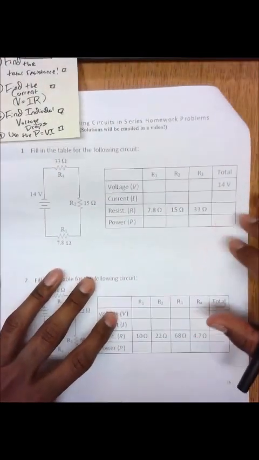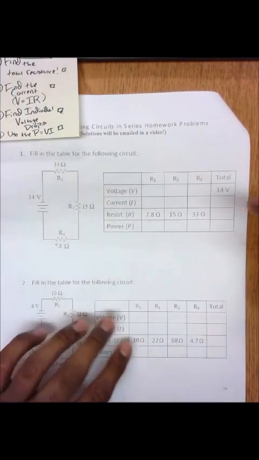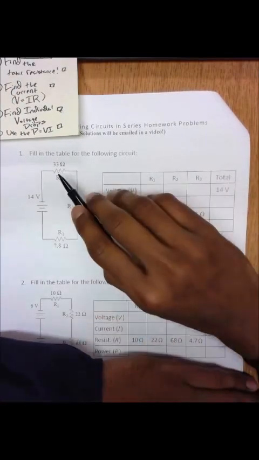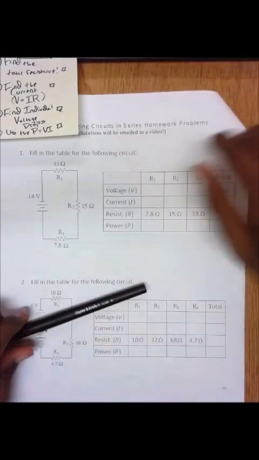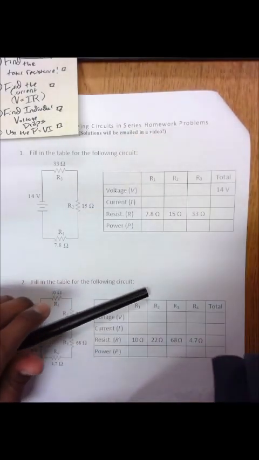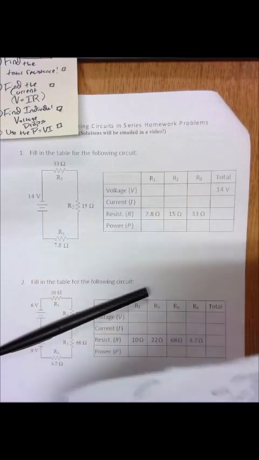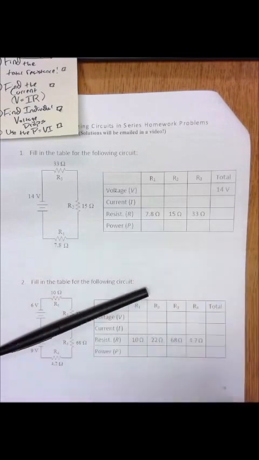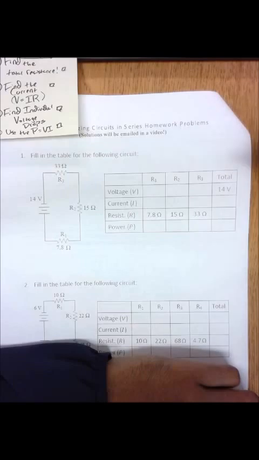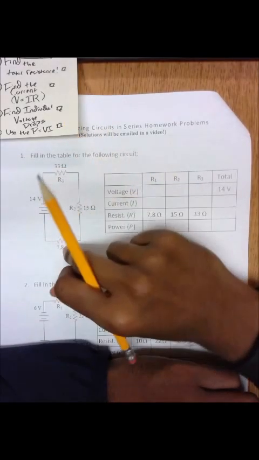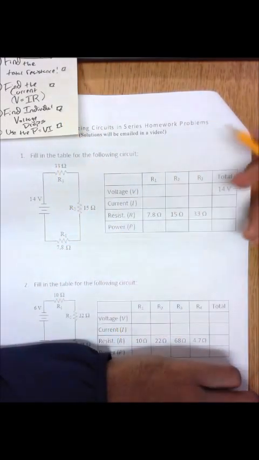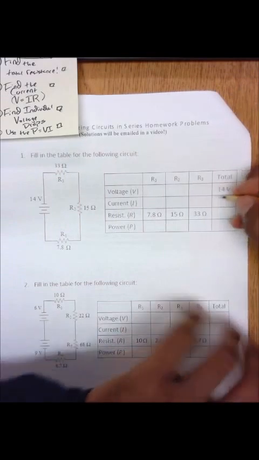Alright, so when we approach this problem, we want to find the total resistance first. We can see that there are 3 different resistors here, and all we have to do is add them together. We have 33, 15, and 7.8.